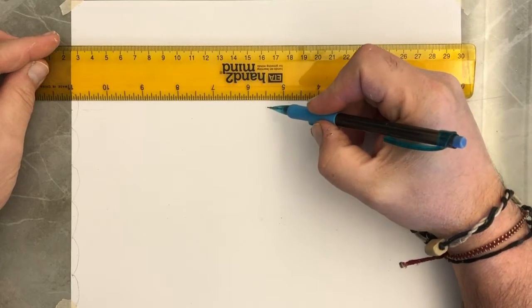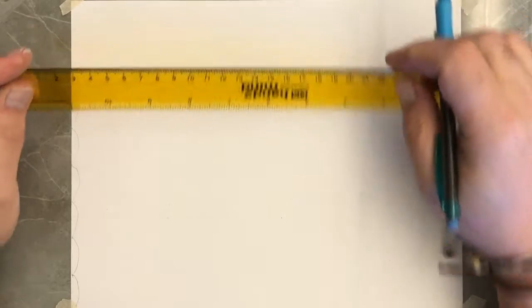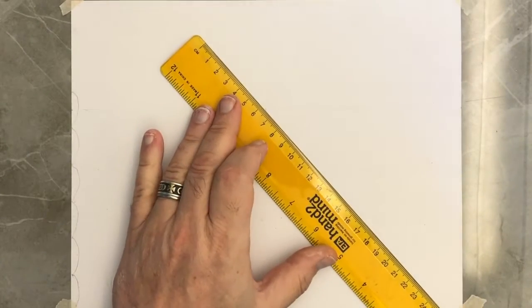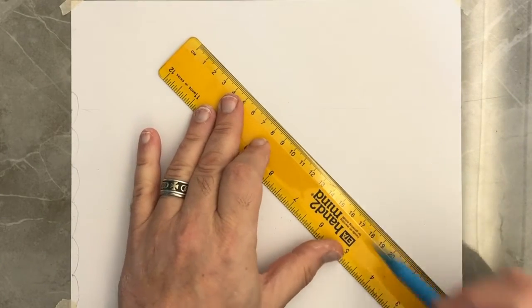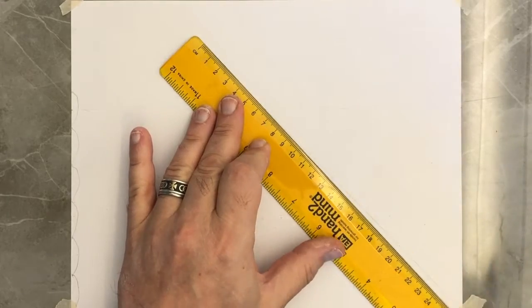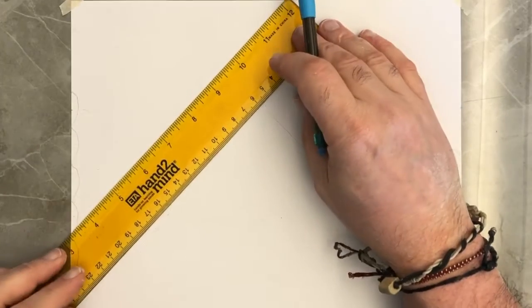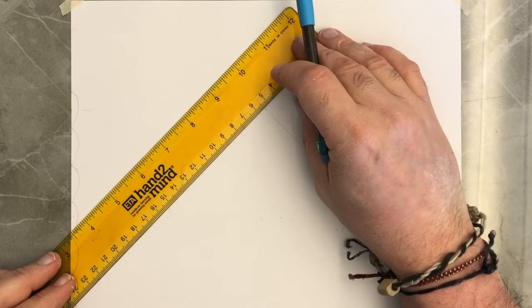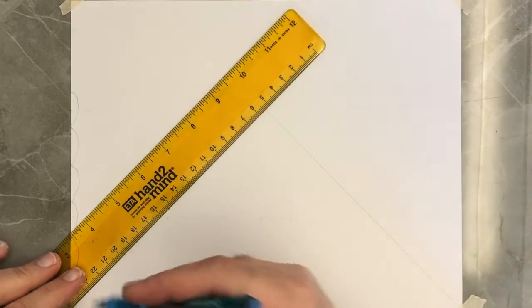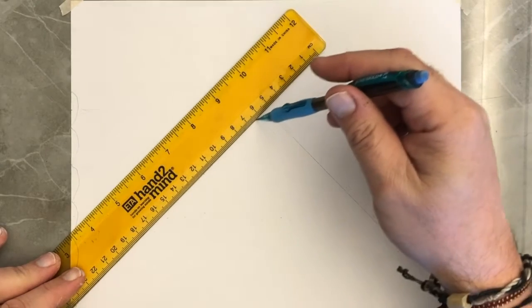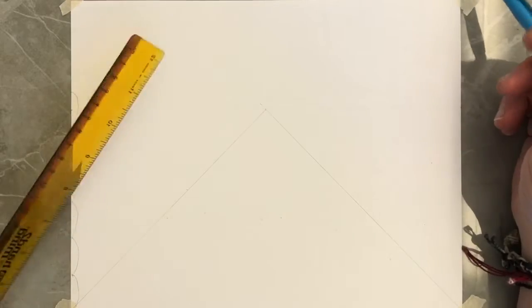I'm going to divide this in half and put my vanishing point at 5.5 inches from the edge, and then I'm going to draw 2 diagonal lines from the corners going up. This is going to be an interior shot, so the center of the picture will be a back wall, and these 2 lines will show me the edges of a floor.